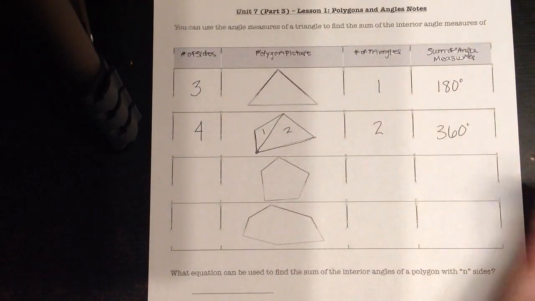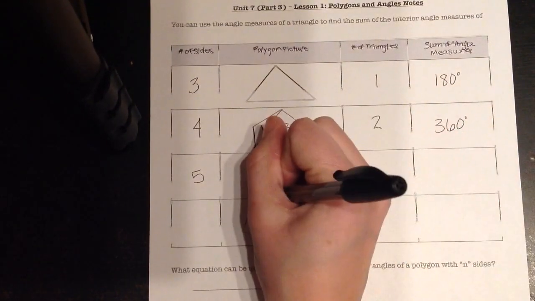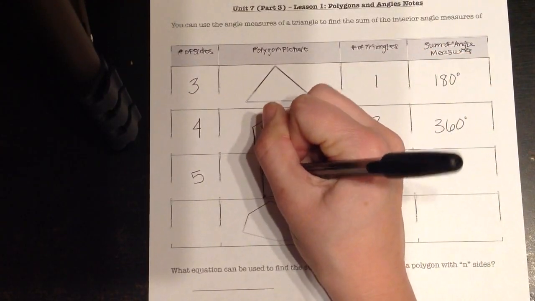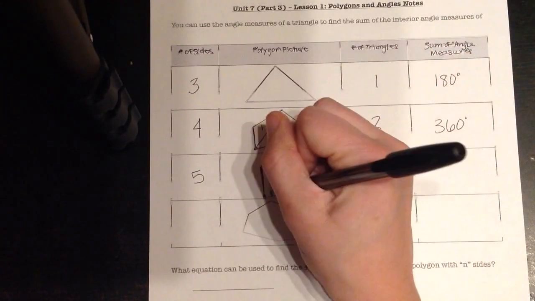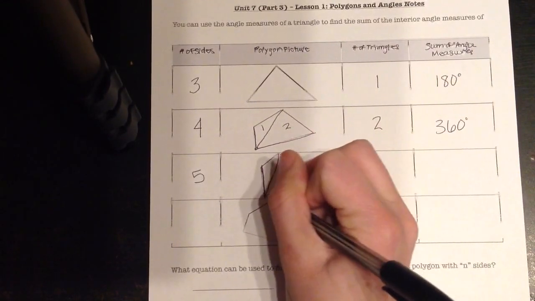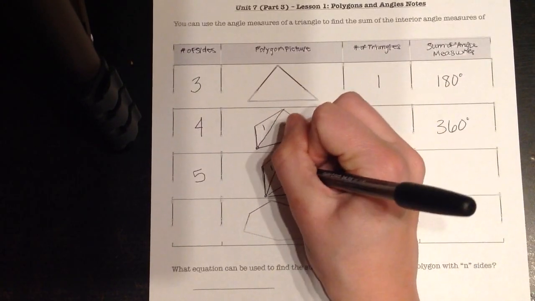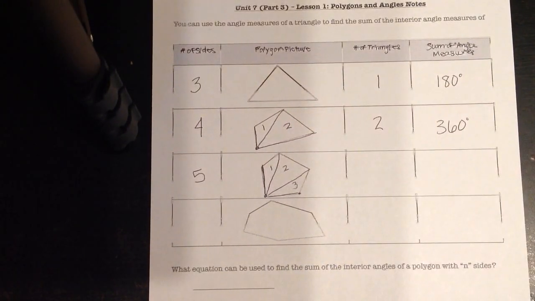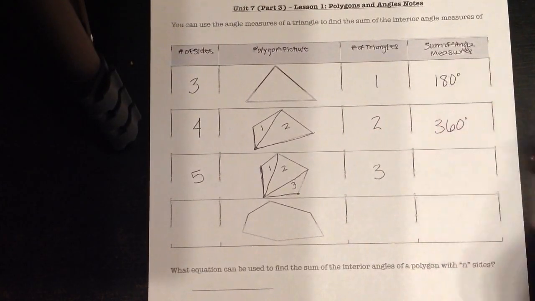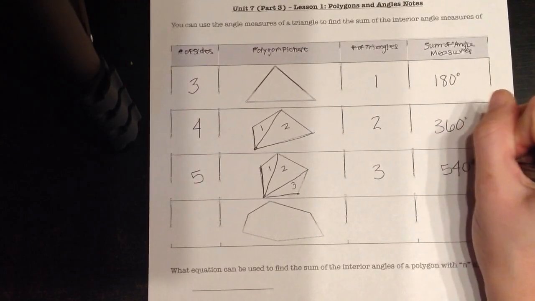All right, now we're on a pentagon. 1, 2, 3, 4, 5 sides. Again, if I start from one of my vertices and connect to the other ones, that's the exterior, connect to this one, connect to this one. If I connect here, that's our exterior. So now we have 1, 2, 3 triangles. So if one is 180, three triangles is 540 degrees.